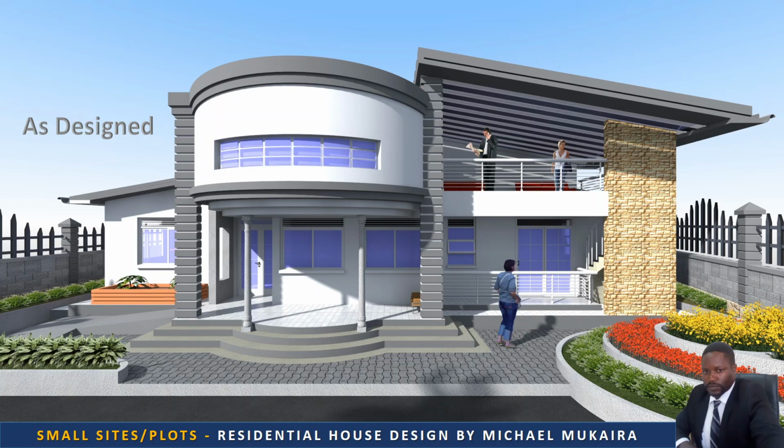As designed: small side stroke plots, residential house designed by Michael Mkaira. This is a 5-bedroomed house, inclusive of a helper's room. It also has a roof terrace, which is accessed from the outside using a spiral stair.